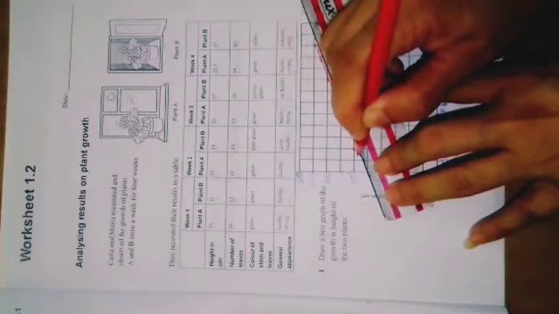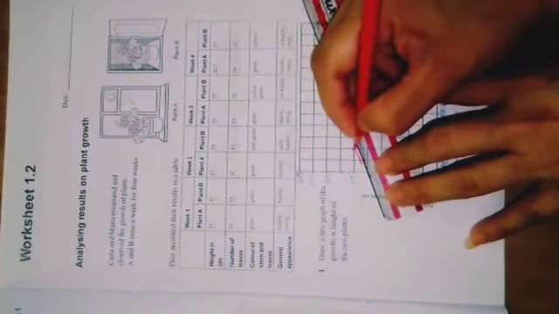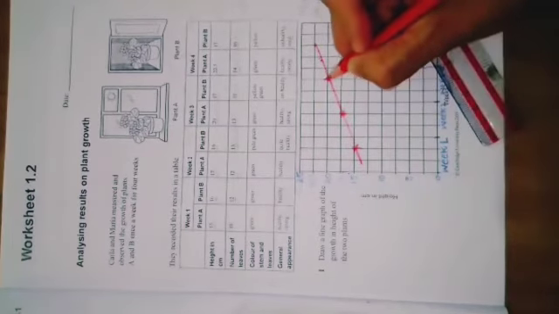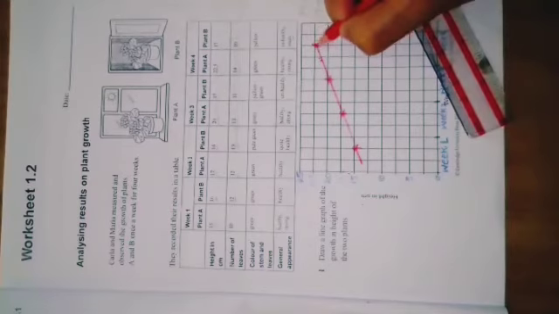Okay, now we will join all these points with the help of a ruler. Okay, like this. We will make a line like this. So here the line chart of plant A is ready. This is the line chart of plant A.